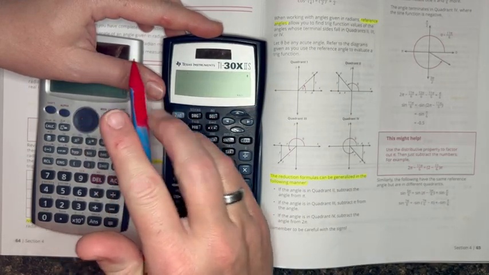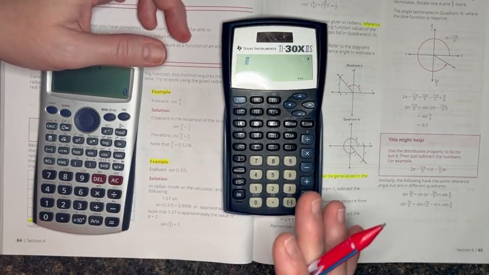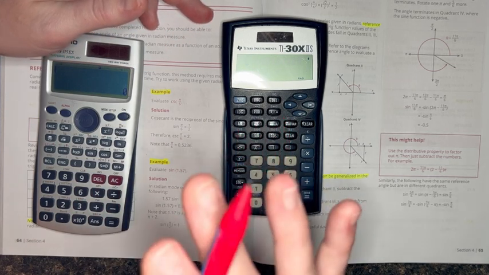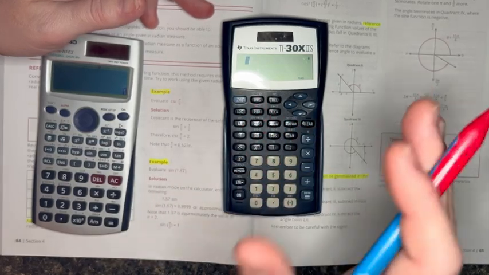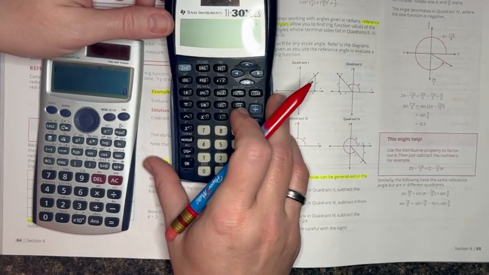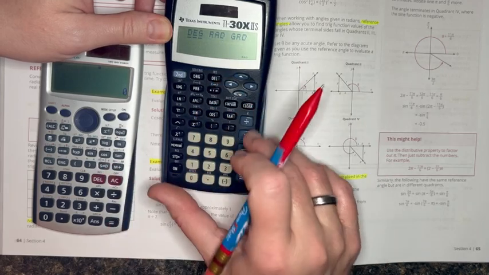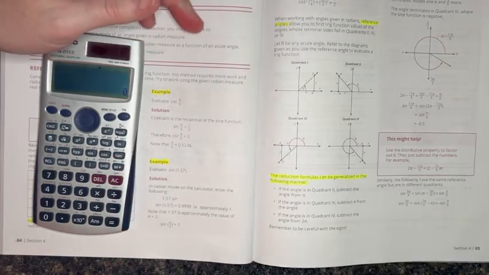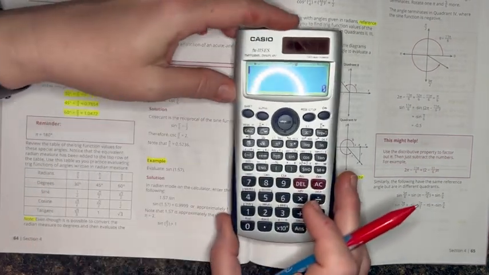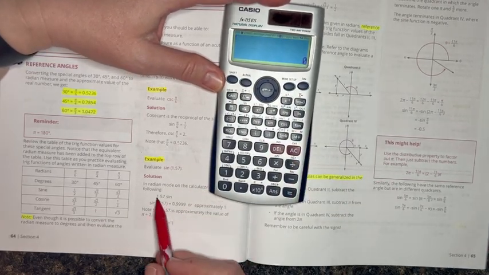Now, here's the thing about switching your calculator. Don't forget to switch it back, because the sine of 1.57 degrees is not the same as the sine of 1.57 radians, okay? So don't forget to change it back when you're done and you're trying to do regular math problems, because radians is not going to be the measure that you want, okay? So make sure when you're finished, you change it back to degrees, because that's just like the regular math page.